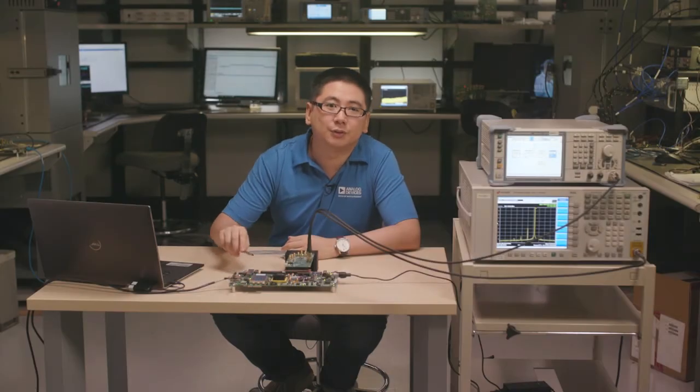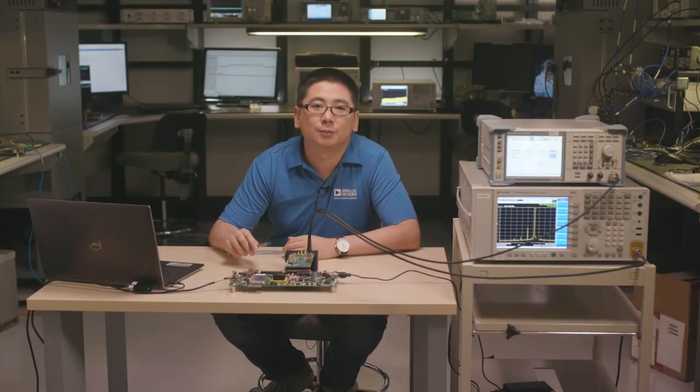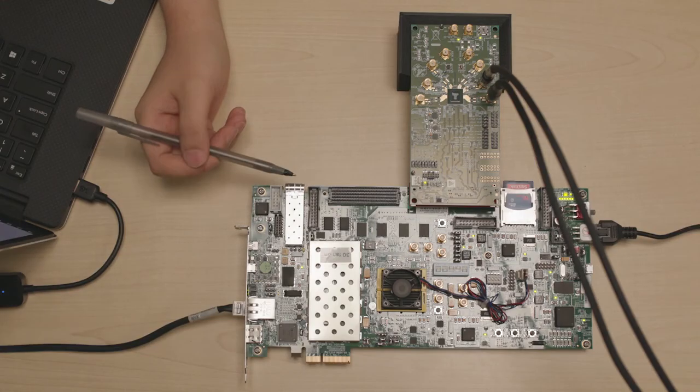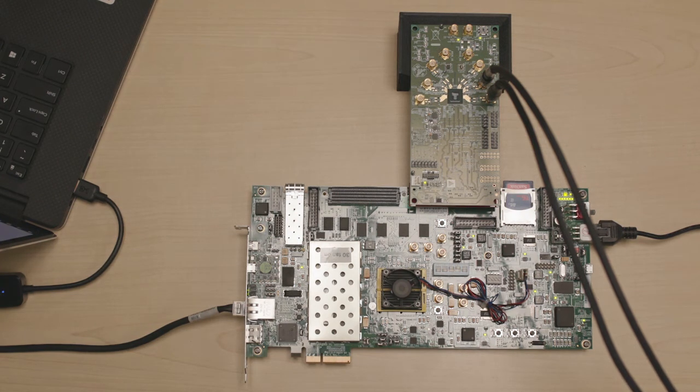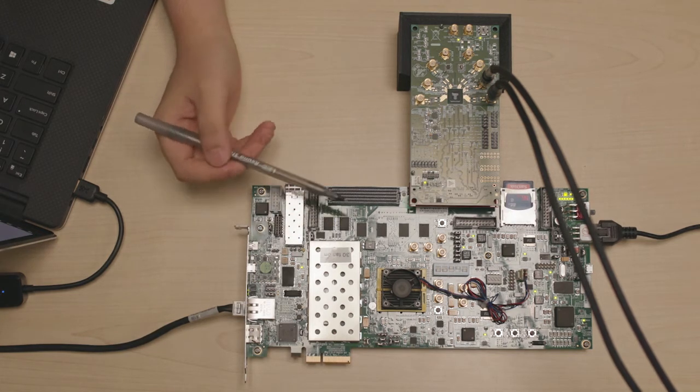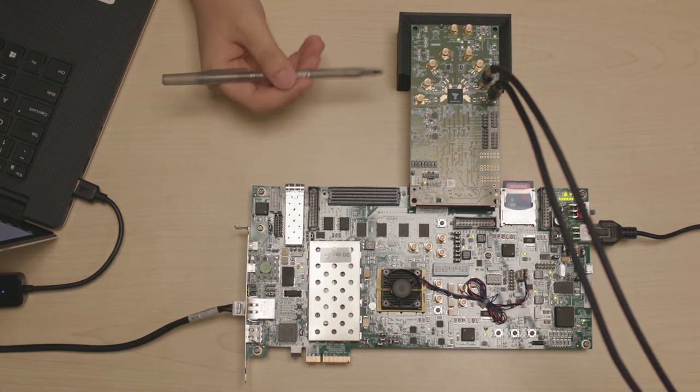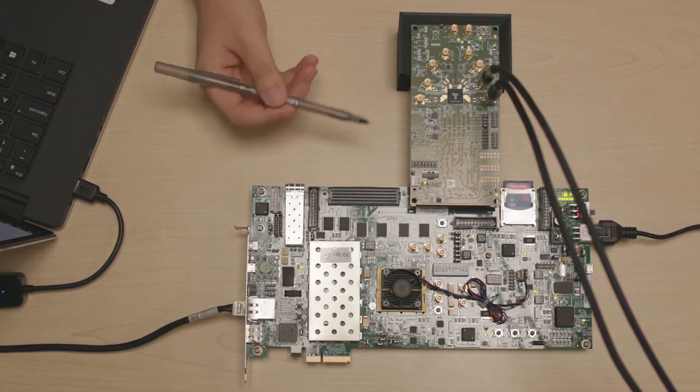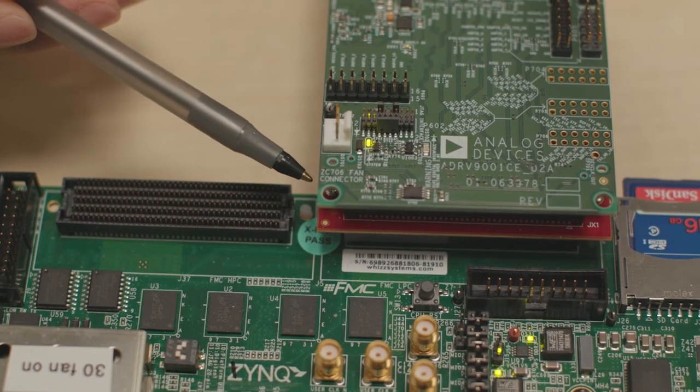This is what the evaluation system looks like. In this demo, the ADRV9002 evaluation card is connected to the ZC706 system motherboard. ADRV9002 is not restricted to be used with this FPGA board. The ZC706 motherboard connects to the ADRV9002 evaluation board via FMC connector.